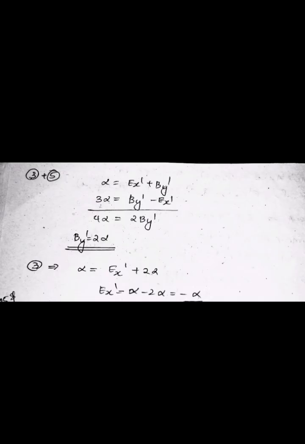That is By dash minus Ex dash is equal to 3 alpha. This is equation number 5. Adding equation numbers 3 and 5, we get alpha is equal to Ex dash plus By dash, and 3 alpha is equal to By dash minus Ex dash. Adding these two equations, we get 4 alpha is equal to 2 By dash. That is, y dash is equal to 2 alpha. So we get the value of y dash as 2 alpha.